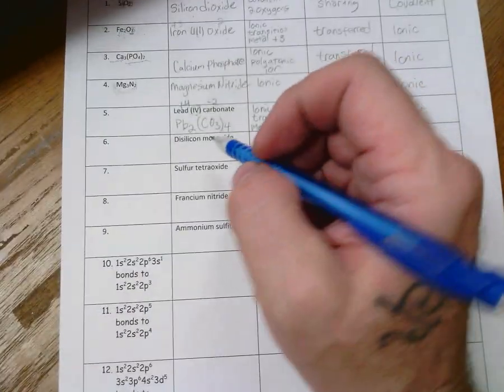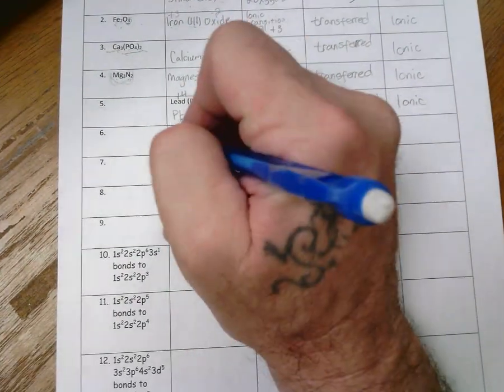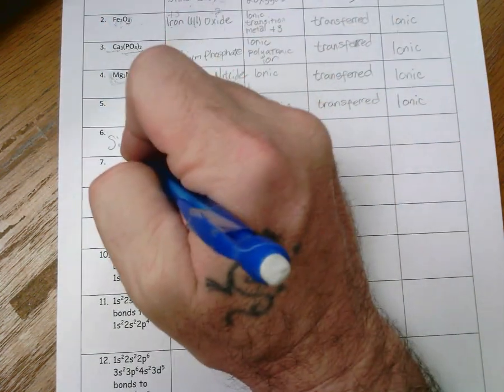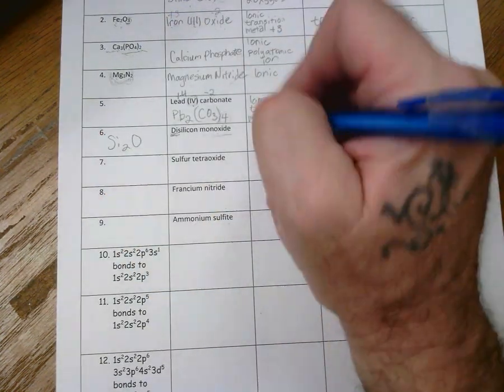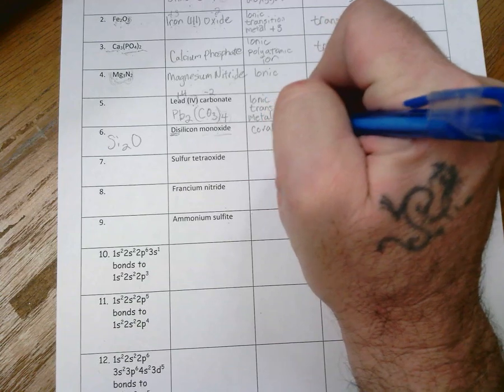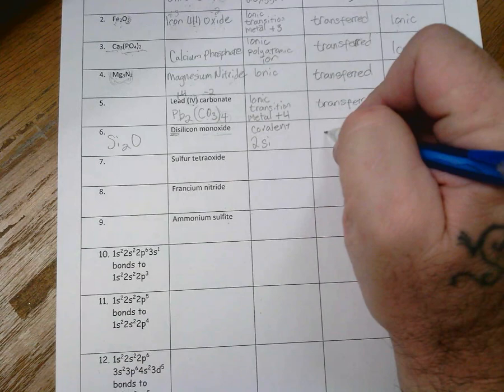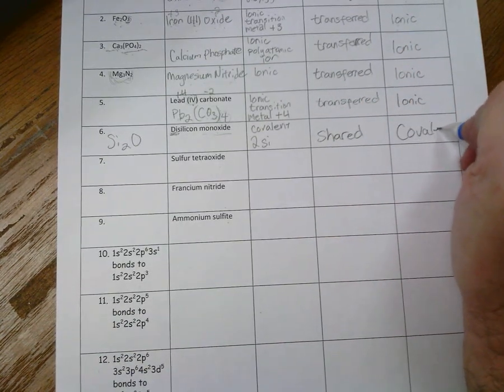So, if it's covalent, they're just telling us how many we have. So the formula is silicon. Di tells me that I have 2. Monoxide means I have 1 oxygen. It is covalent. 2 silicons. They are shared because it is covalent.